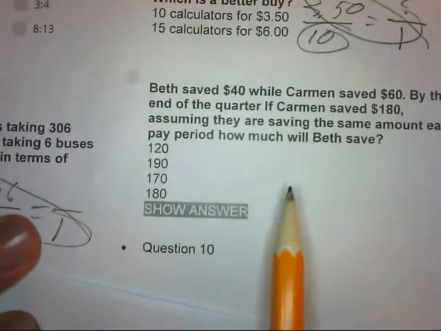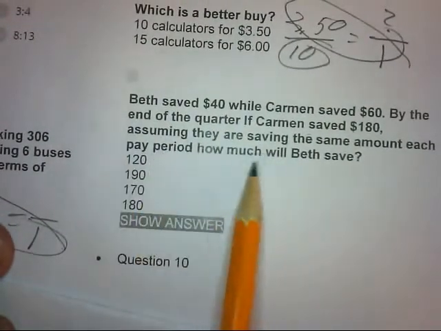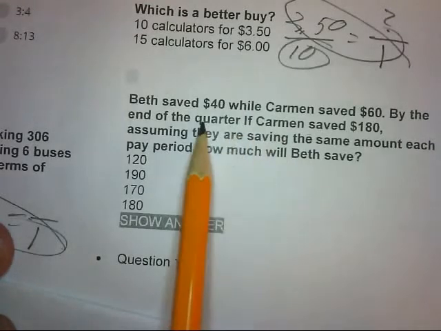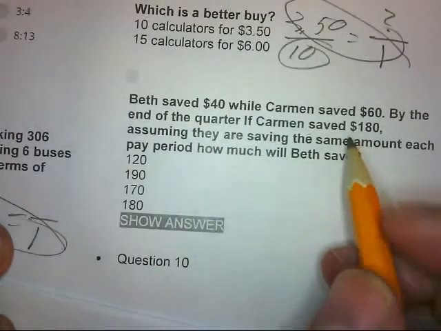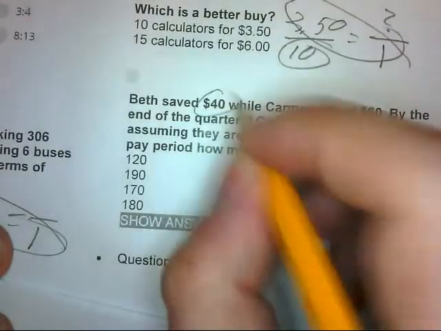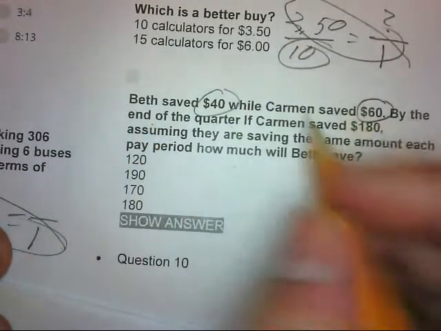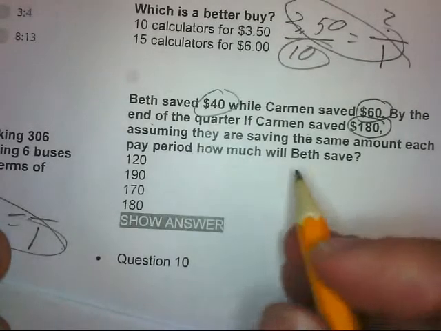Okay, Beth saved 40 while Carmen saved 60. By the end of the quarter, if Carmen saved 180, assuming they are saving the same amount each pay period, how much will Beth save? All right, so we know that. All right, very good. So Beth saved, we know, 40. Carmen saved 60. By the end of the quarter, if Carmen saved 180, assuming they were saving the same amount, how much would they have saved?